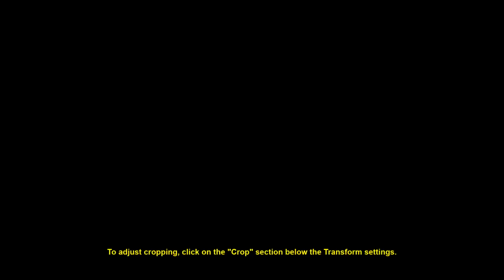To adjust cropping, click on the Crop section below the Transform settings. Select Crop to reveal the cropping controls. Use the on-screen controls to modify the left, right, top, and bottom crop values as needed. You can also type in specific values for more precise adjustments.